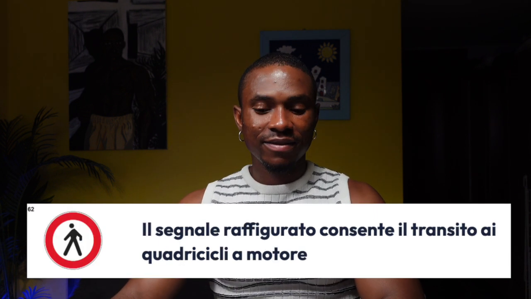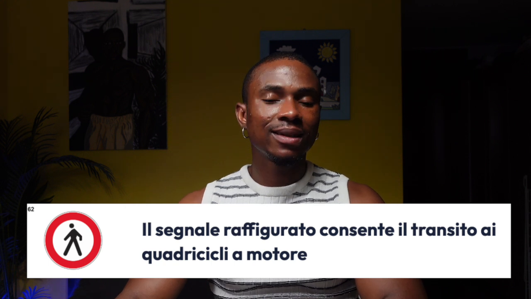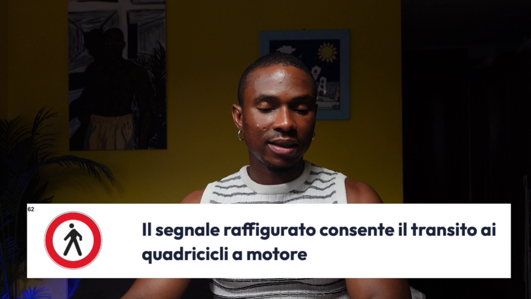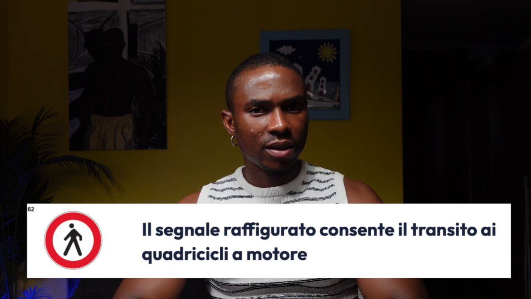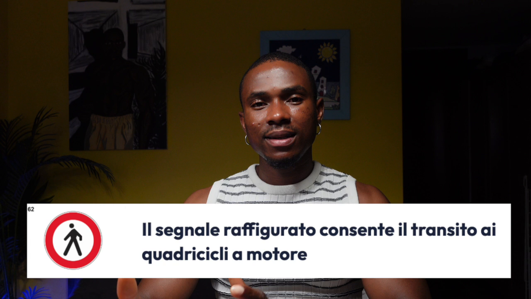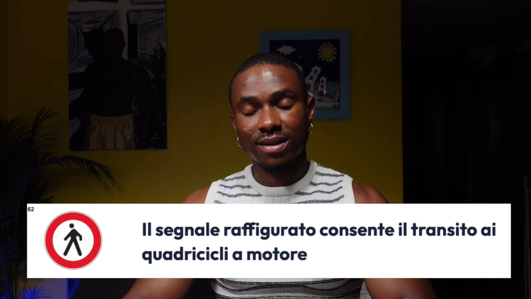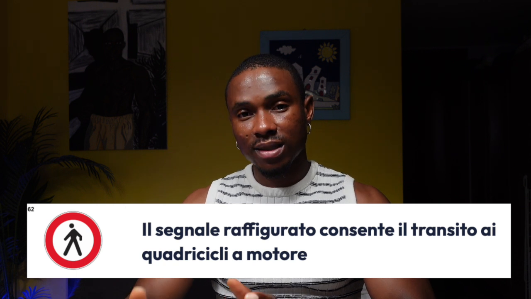Il segnale raffigurato consente il transito a quadricicli a motore. So the question is letting us know, if we see this sign, it allows the passage of quadricicli a motore, which is vero. Remember, anytime there is a sign and there is a symbol inside that sign, it means that sign is referring to just that symbol.